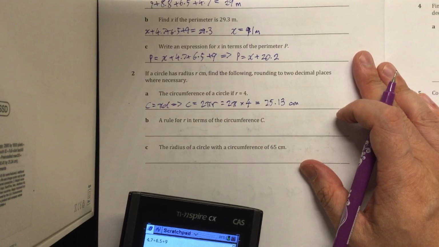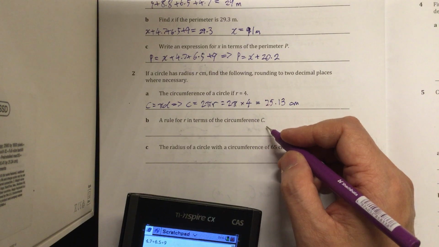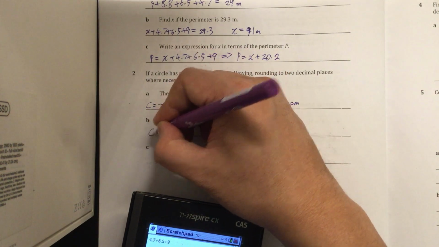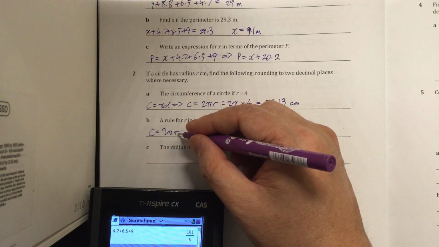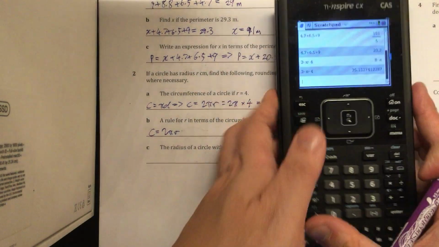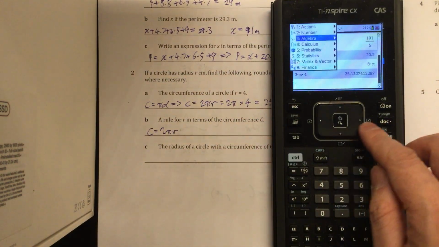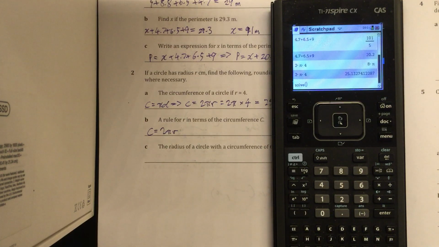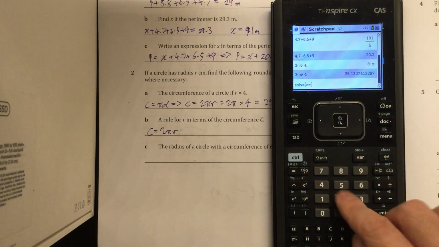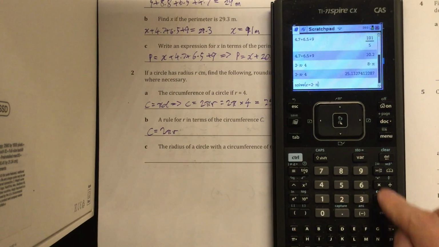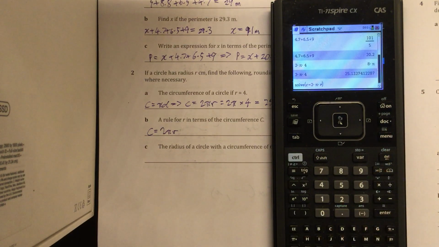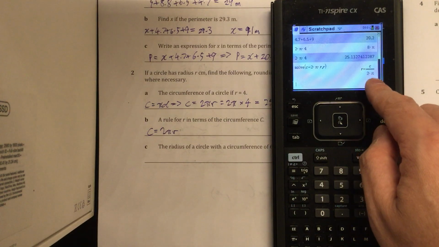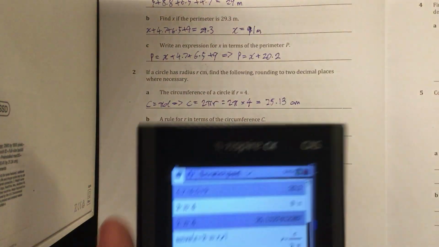The rule for r in terms of the C. Well, if C equals 2 pi r, how would you rearrange the equation for r? I have no idea. Let the calculator do the job. Manual algebra solve. Yes, you can use solve for this one as well. C equals 2 times... Remember, here you have to use times because we've got multiple different variable unknowns, comma r. There we go. So it rearranges the equation to show you what r equals.